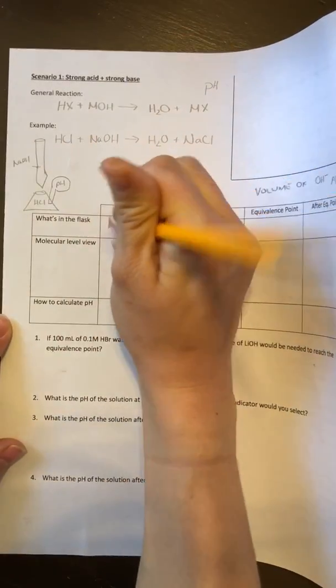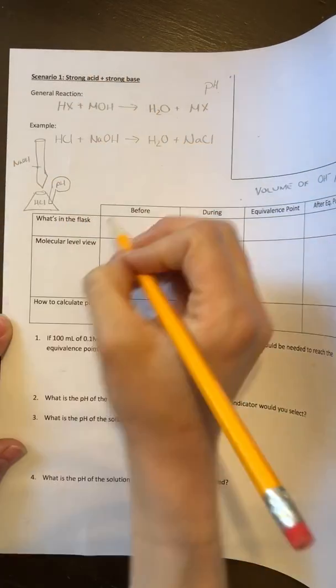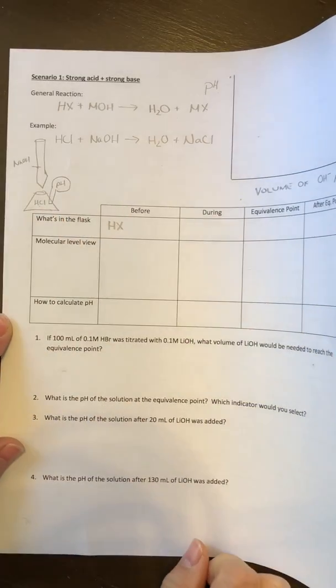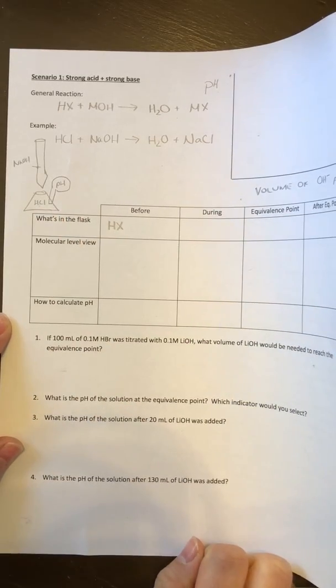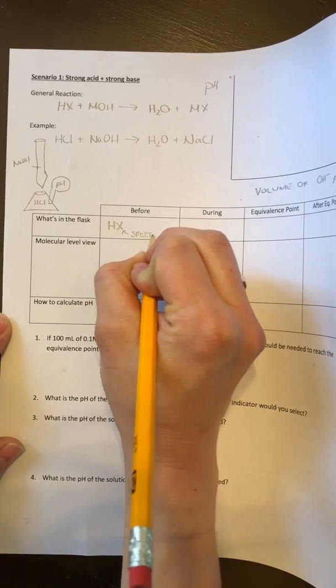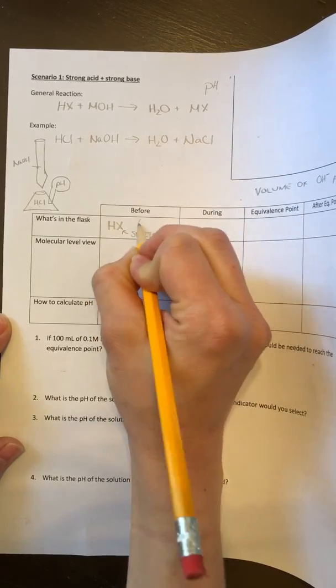HCl, but I just want to do generic. I'm just going to refer to it as HX. In our example, HX is HCl though. And so essentially, if this is a strong acid, X is pretty much a spectator ion. So you can treat this as if it's just simply hydrogen ions.